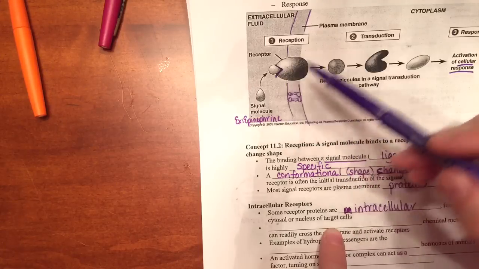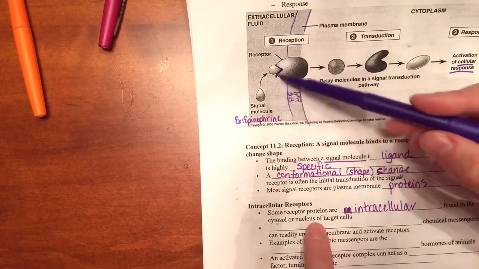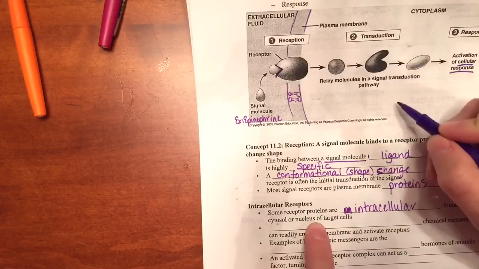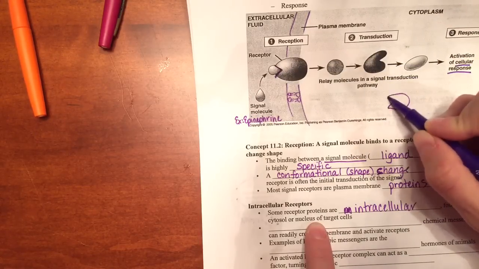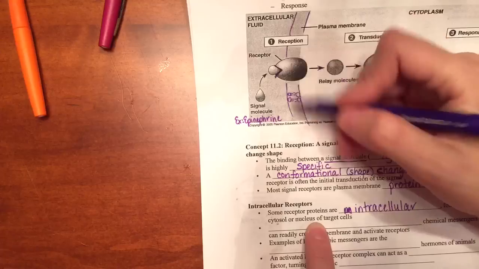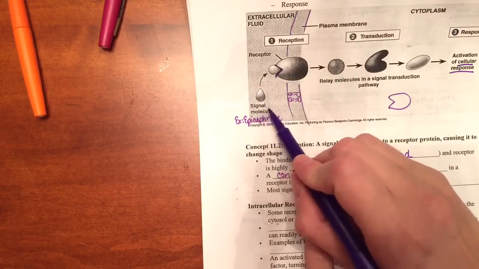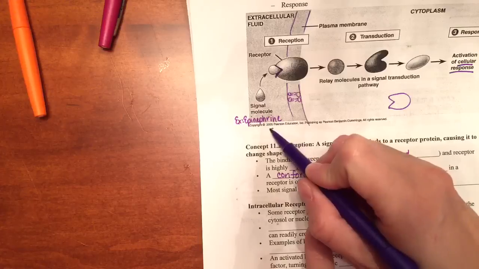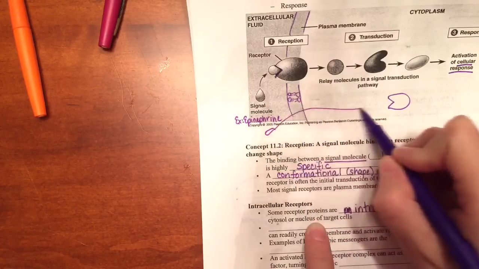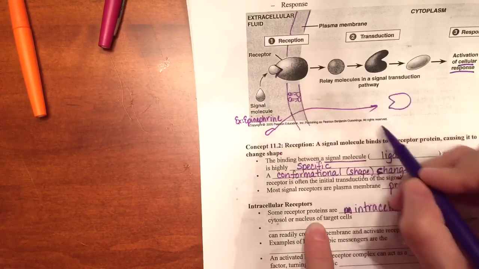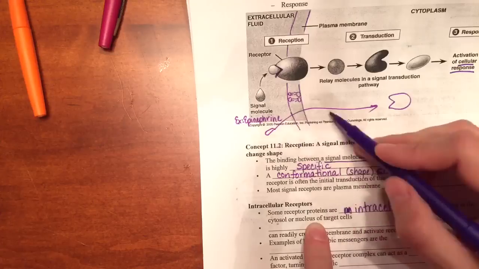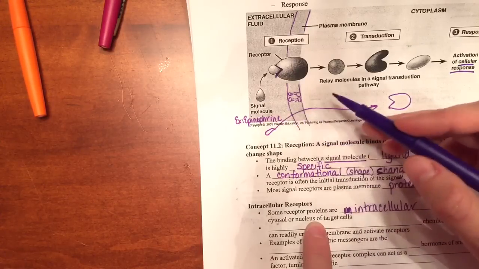So if the receptor protein is inside the cell, so if I draw here the receptor protein inside the cell instead of part of the membrane, then what has to be true about the signal molecule? The signal molecule needs to be able to get through the membrane. It has to bypass through the membrane. So what kinds of molecules can get through the lipid bilayer?